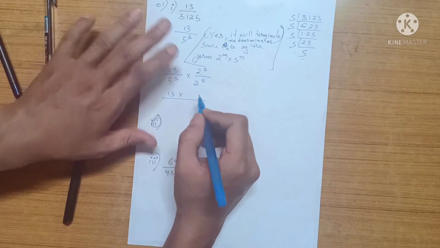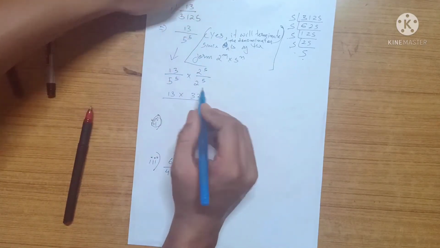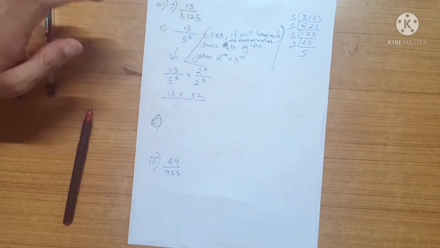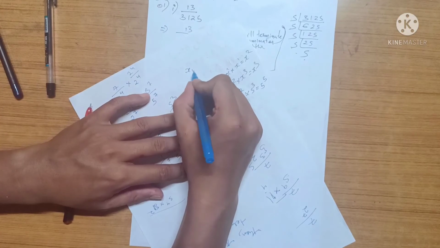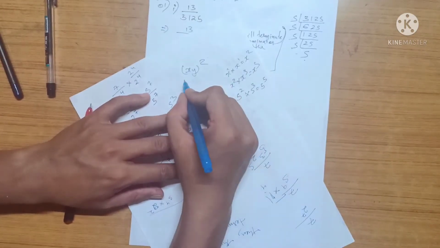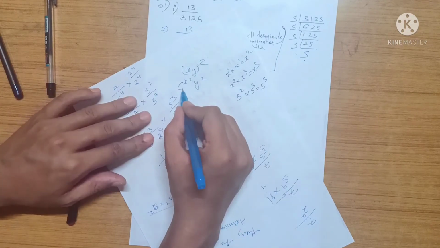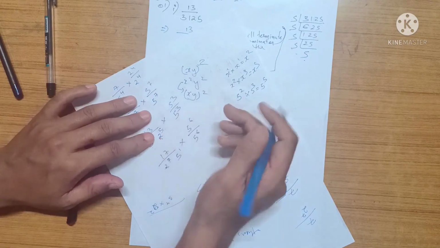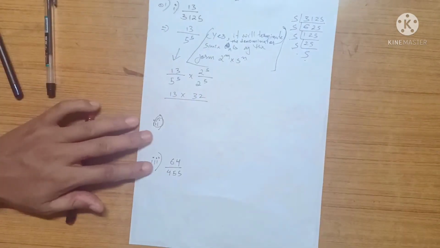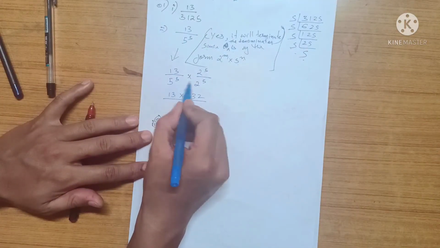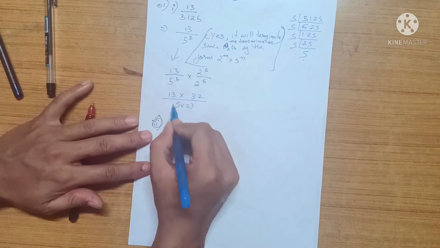In the numerator, 2 to the power 5 is 2, 4, 8, 16, 32, so 32. But in the denominator, let me show you an example. If I write xy the whole square, you would write x squared y squared, right? The power is spread out. I can go in reverse too: x squared y squared is xy the whole square. This is true not only for variables but also for numbers. Since the powers are the same, we can write 5 into 2 to the power 5.